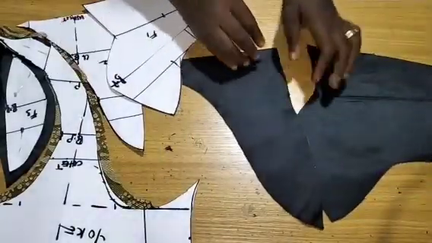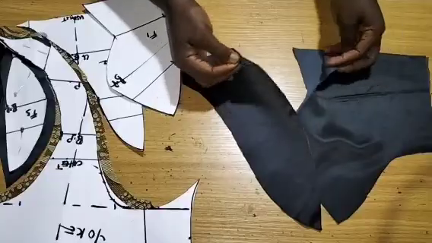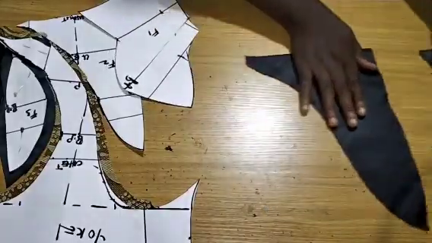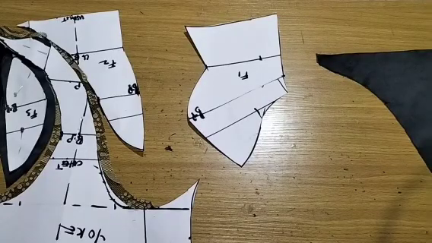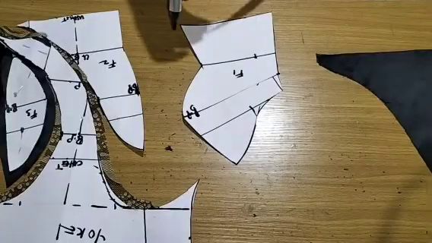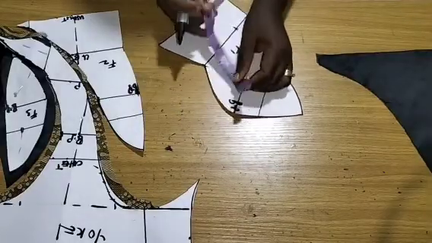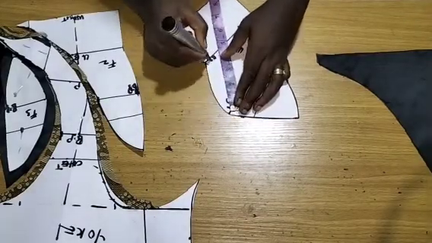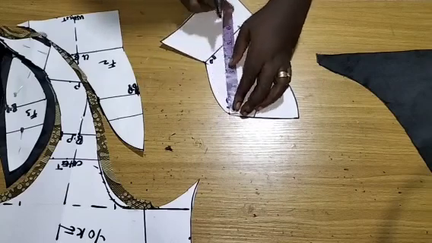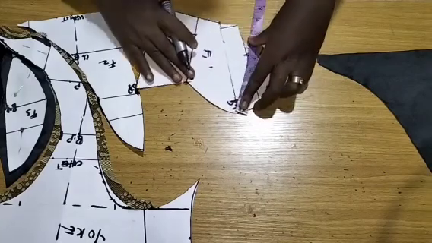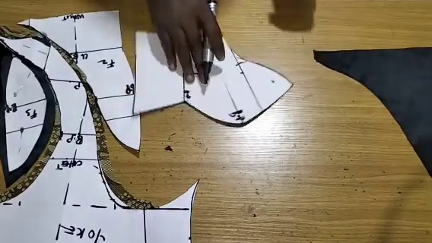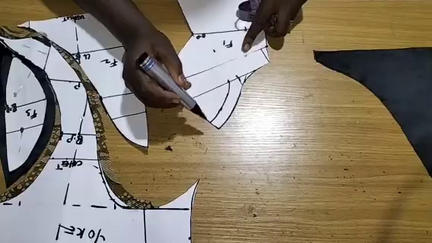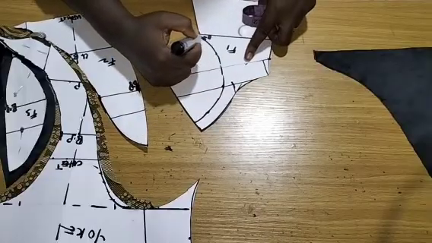So here I have two pieces for lining and for fabric. Can you see that? Two pieces for lining and for fabric. So to form the bustier, this is the normal bustier we usually form. From my bust point to my under bust point here is 3.5 inches, so I'll just go ahead and mark 3.5. If you have been following us on this channel, this is how we form our bust point.